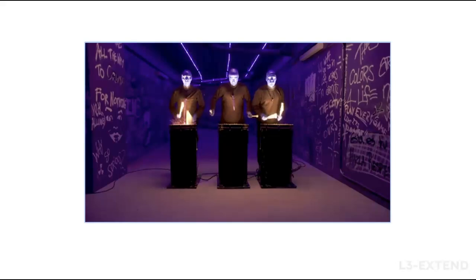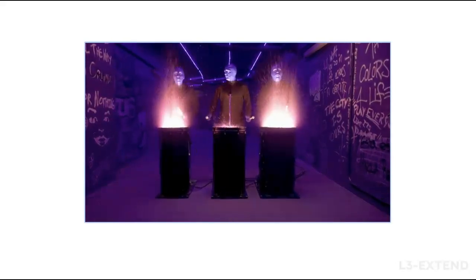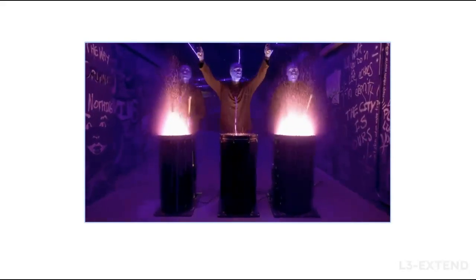For the Optional Extend, you can watch the Blue Man Group video to discuss differences in sounds created by the drums as well as the rhythm of the performance.